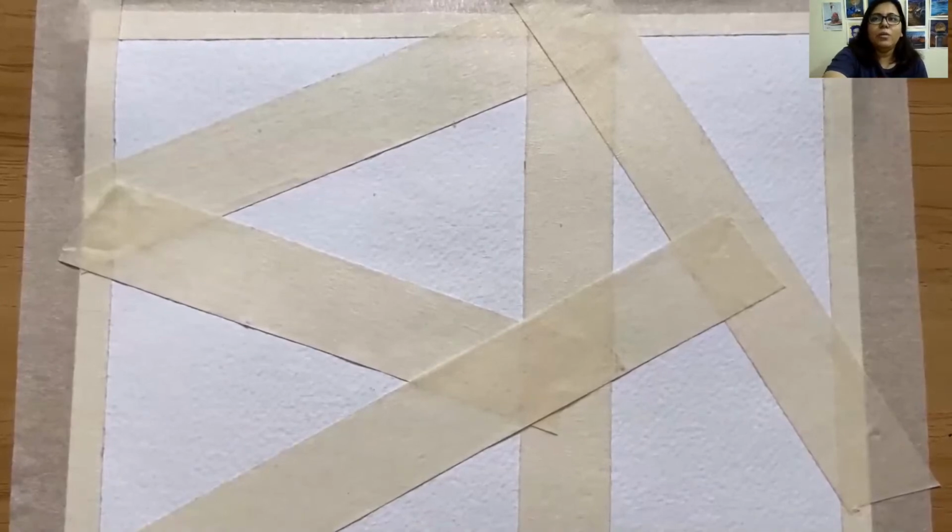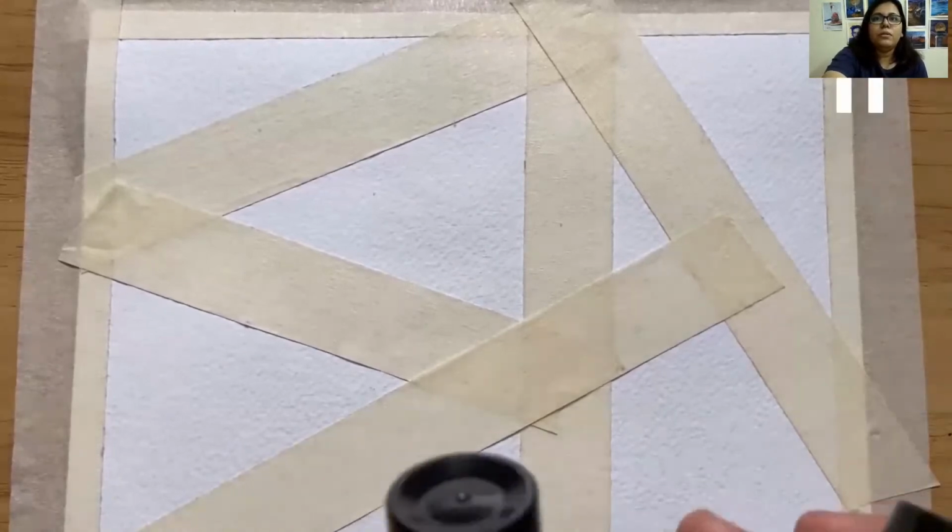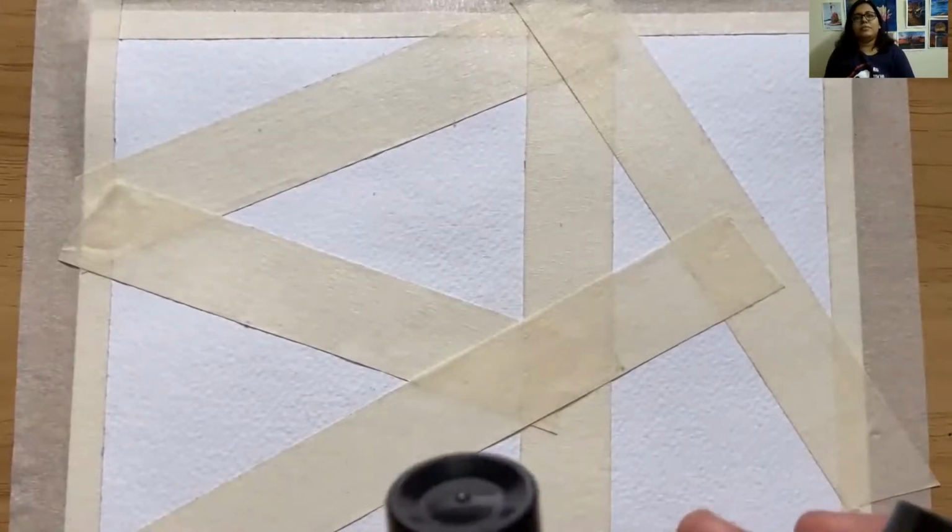Everybody got the idea what we are supposed to do? Okay. So everybody complete till here first before we move on to the next steps. I have taken 1, 2, 3, 4, 5 pieces. 5 pieces of sellotape. And we have placed it randomly. There is no shape, anything as such you can make out, right? There is no particular shape. We've just pasted these pieces.